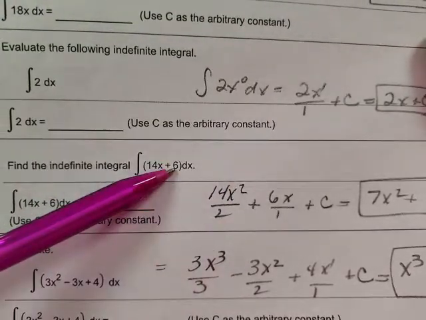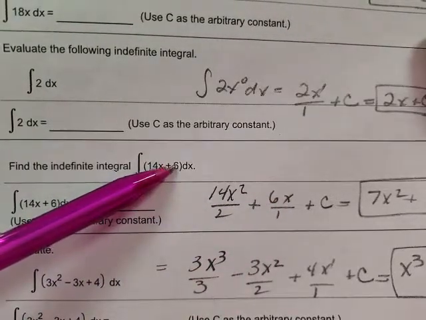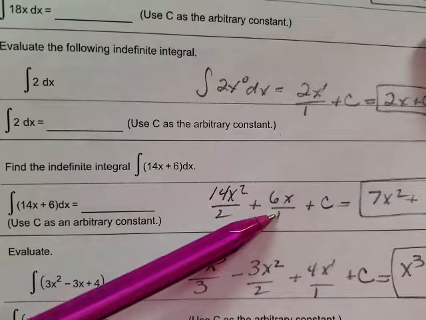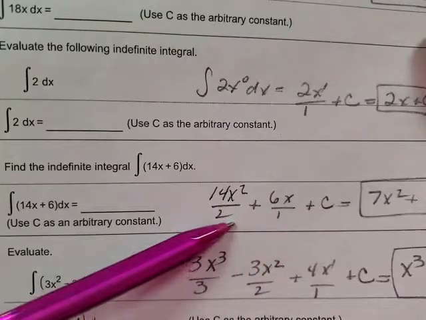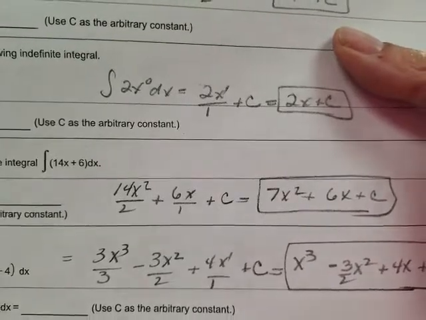The integral of what is 6? Well, that would be 6x. Or I can think of that as 6x to the 0. Add 1 to it, it's x to the 1, divide by the 1, plus c, and then simplify the expression. So 7x squared plus 6x plus c.